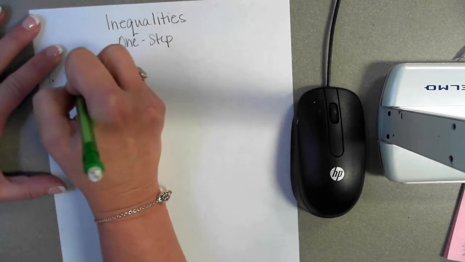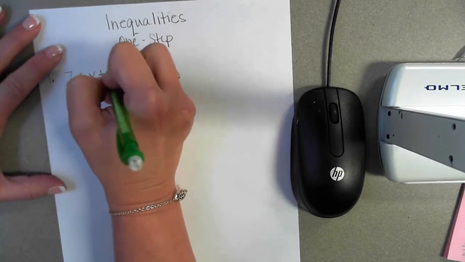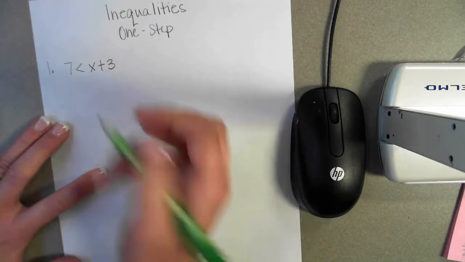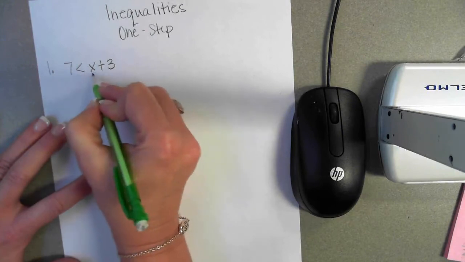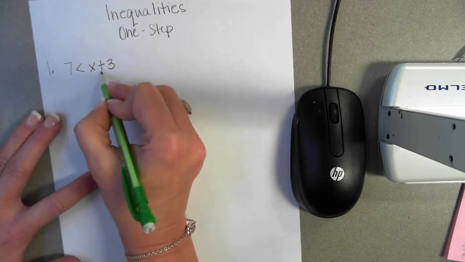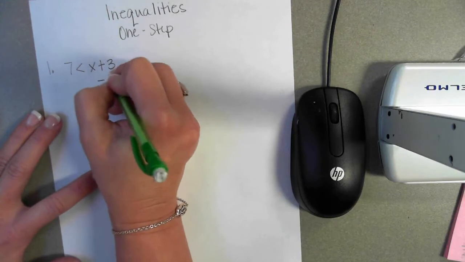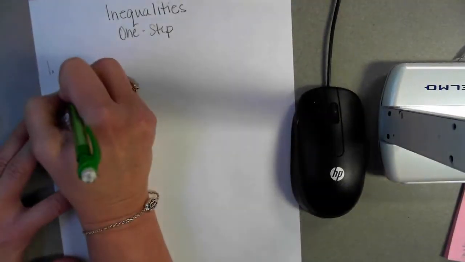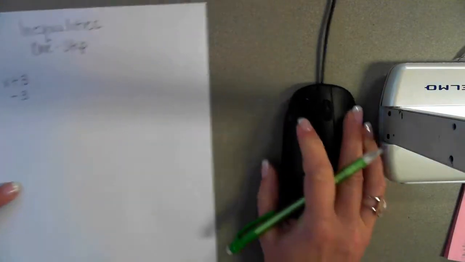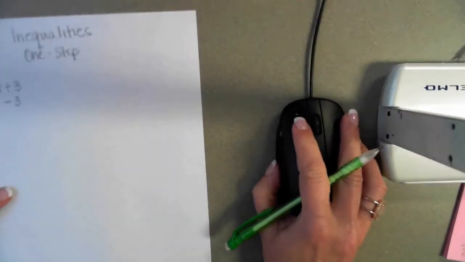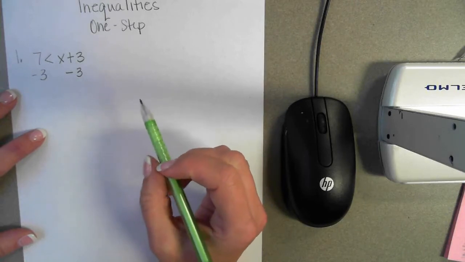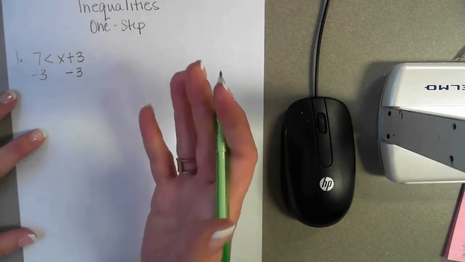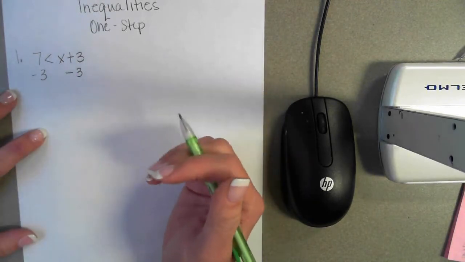I have 7 is less than x plus 3. Remember, the first step is to isolate the variable. So even though I'm using a less than sign, I still want to get x by itself. The opposite of a positive 3 is a negative 3. Whatever I do to one side, I do to the other side. I do realize that this problem is almost exactly the same as the problem you had with equations, but I want to show you that you're still going to solve them in the same way.